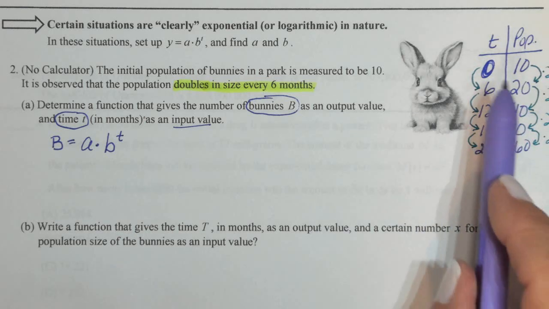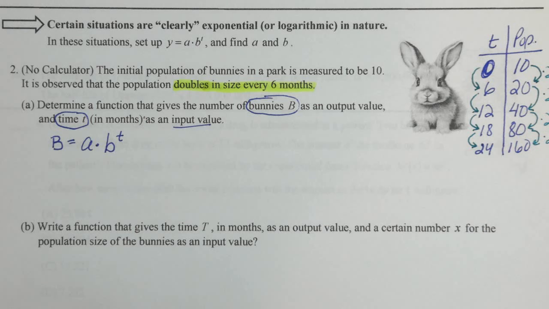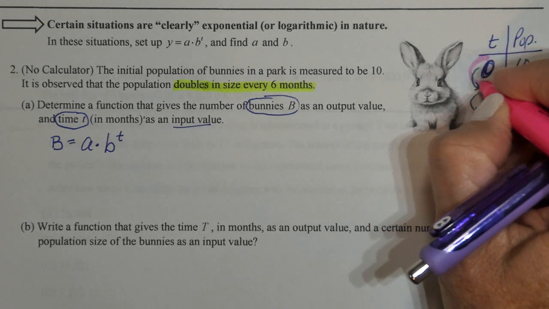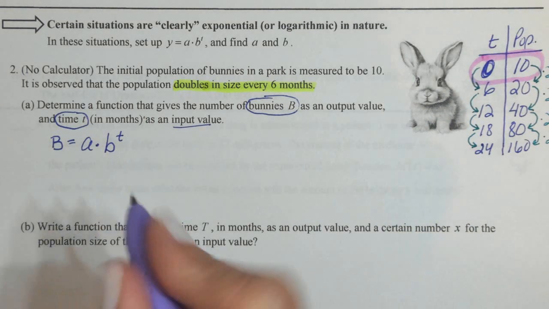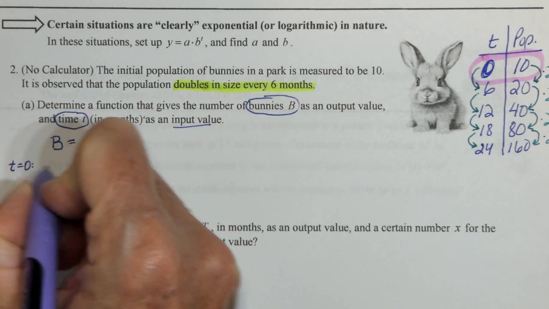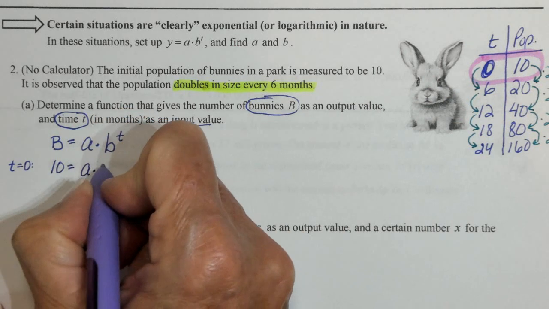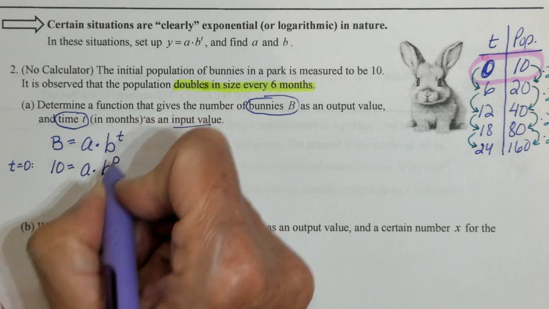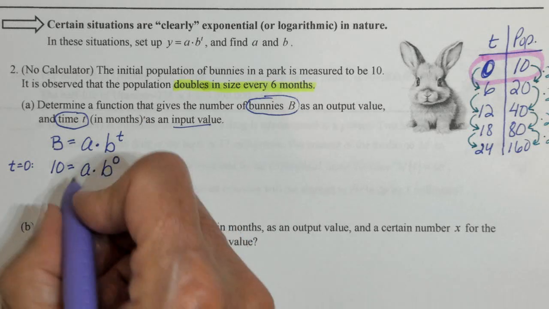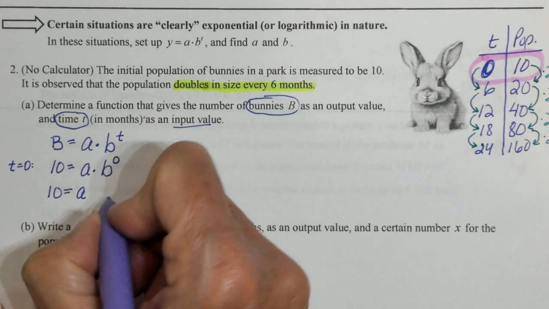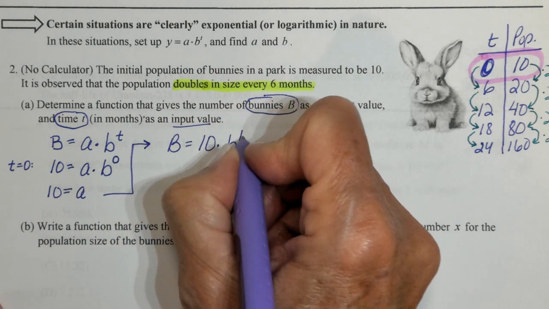I'm going to use a pair of points, and the easiest pair of points to always use is when time is 0. If they are kind enough to give me time 0, then I am definitely going to use it. When time is 0, the number of bunnies is 10. I'm looking for a and b, but I know that t is 0 at the initial time. b to the 0 is 1, so this tells me that a is 10. So now I know that the population is equal to 10 times little b to the t.